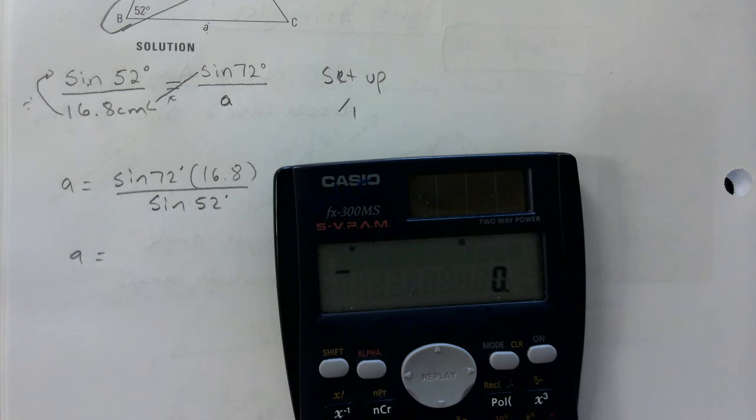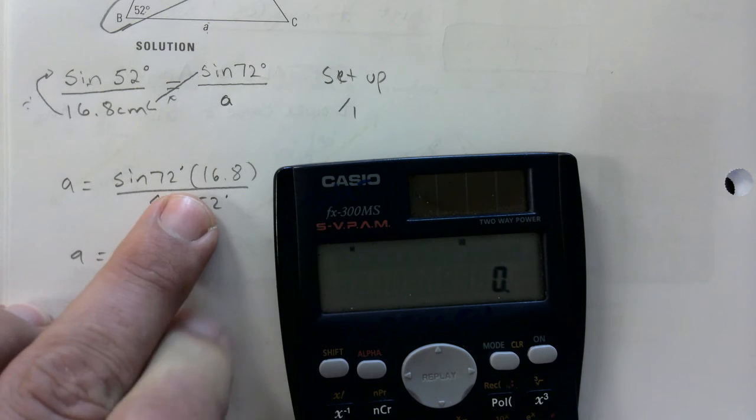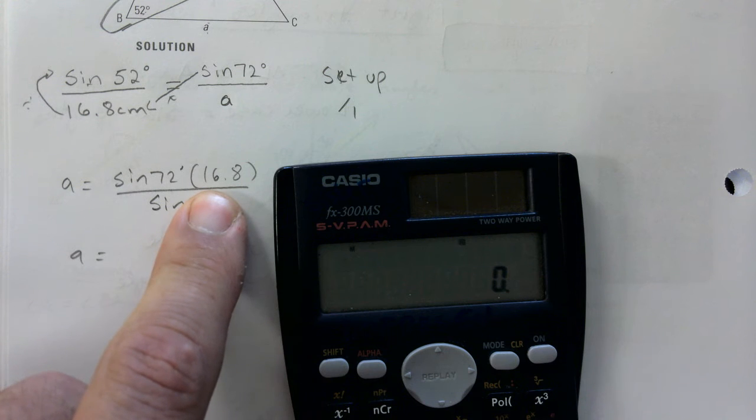Anybody else need help switching? You might have a DRG button. Just keep pressing it until it says degrees. Okay, careful here. Those of you who have one of those calculators, I might find who has one and help you out.